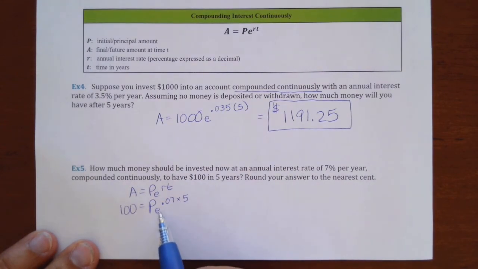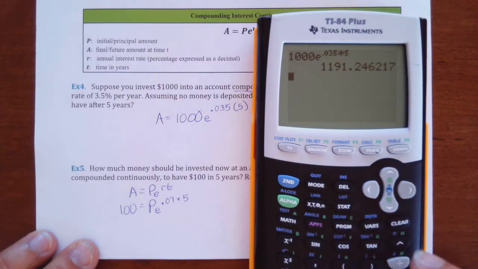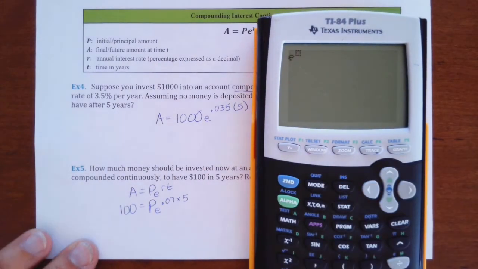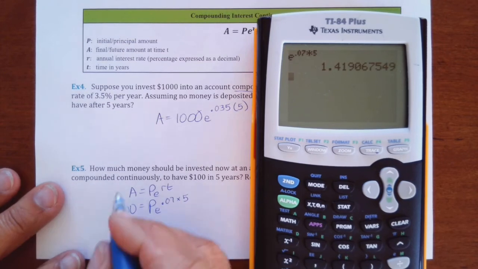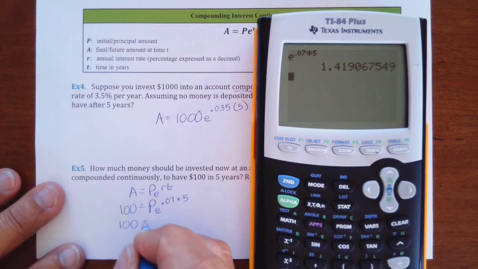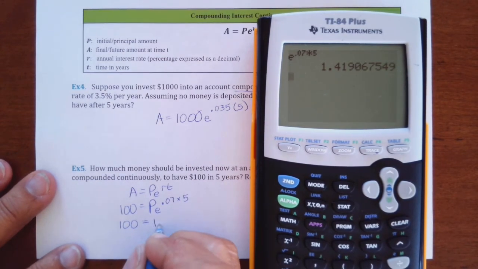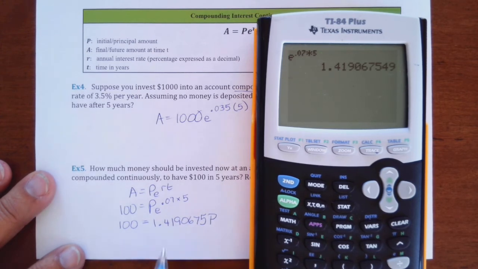Remember, I can't multiply anyway, so I'll do e to that exponent: e raised to the 0.07 times 5. That gives me 100 equals 1.419, going out to the 5, so 0.675 P. It's this times P. I just put the P at the end.